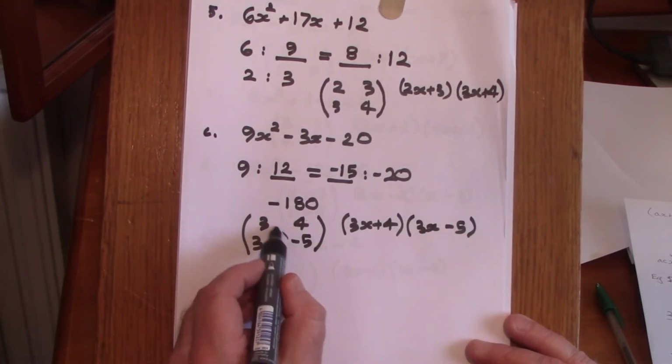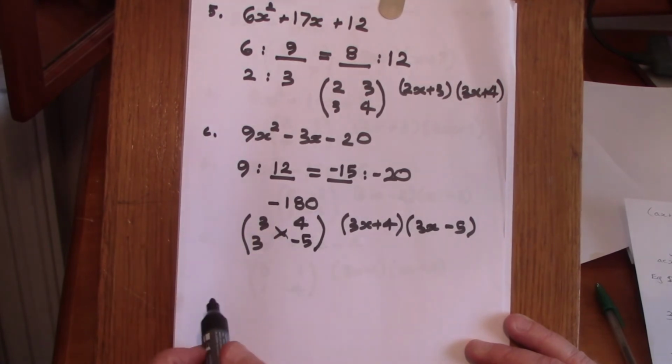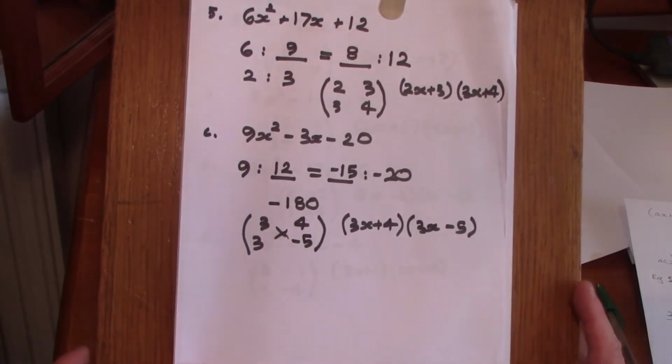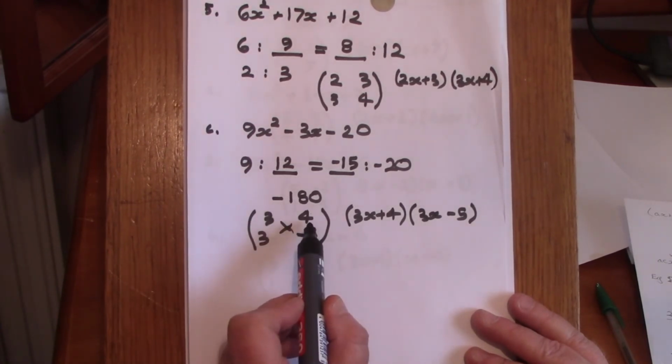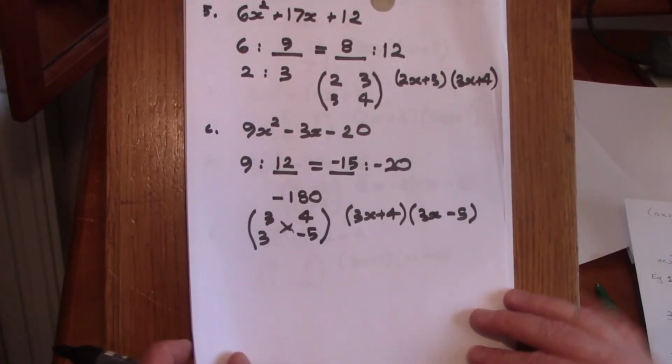Well, I quite like this matrix method. The cross product is fairly easy to find. Not only that, we can use the matrix to solve quadratic equations.